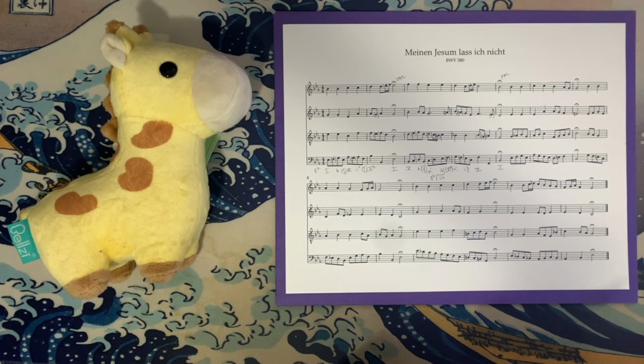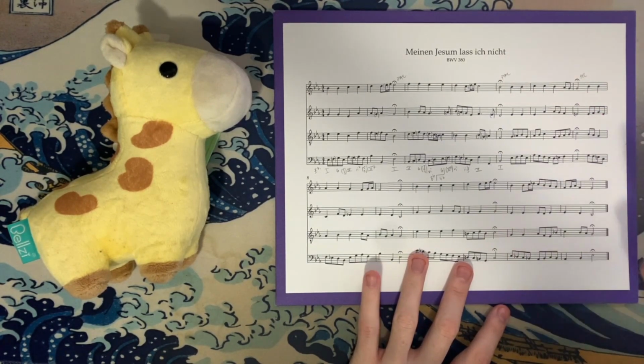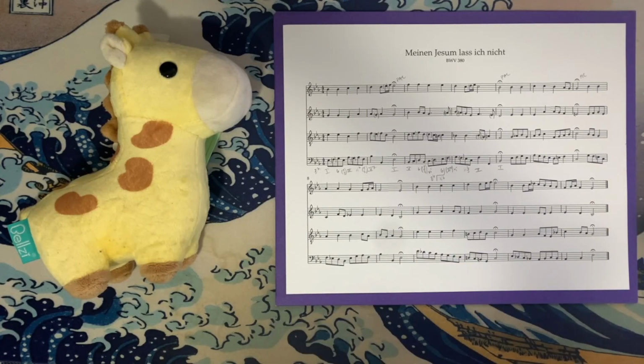Okay, next phrase is pretty interesting. We have a half cadence in the key of F minor. So B flat to F minor is a distant relationship, and typically speaking in Bach, it's relatively rare to see distant modulations.